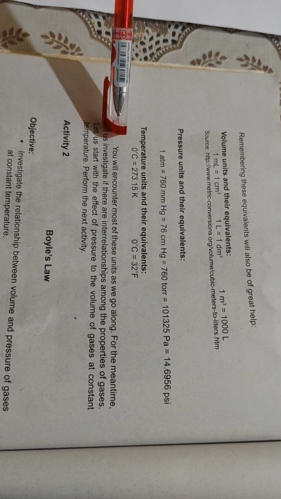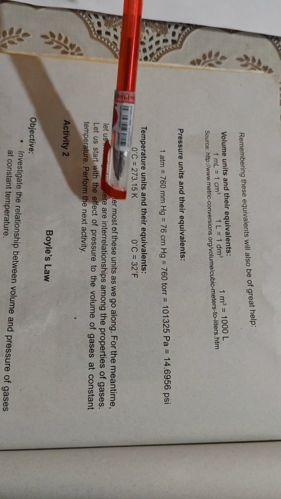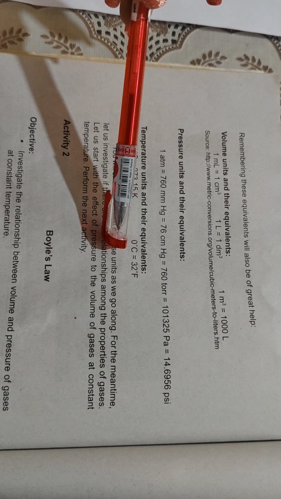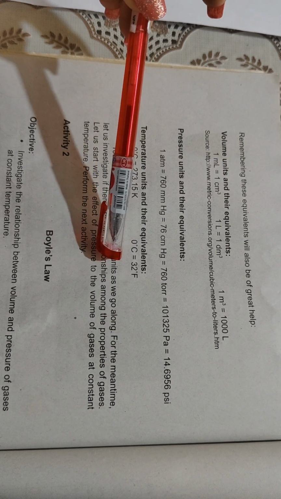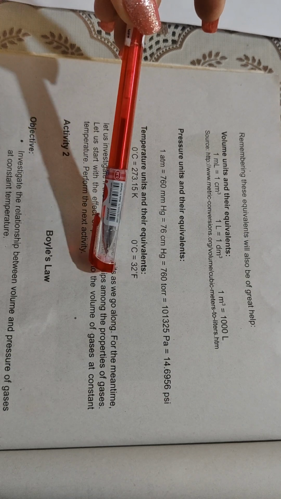For temperature, here in the Philippines, we are using Celsius. In other countries, they're using Fahrenheit. Okay? But even so, don't be confused. 0 degrees Celsius is equivalent to 273.15 Kelvin. Or 0.0 degrees Celsius is equal to 32 degrees Fahrenheit.